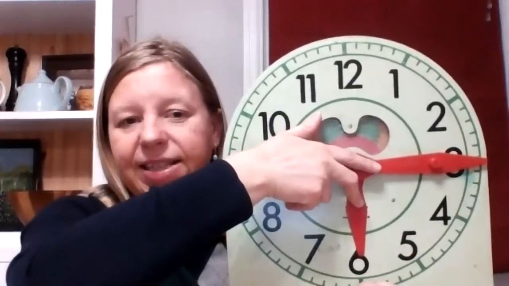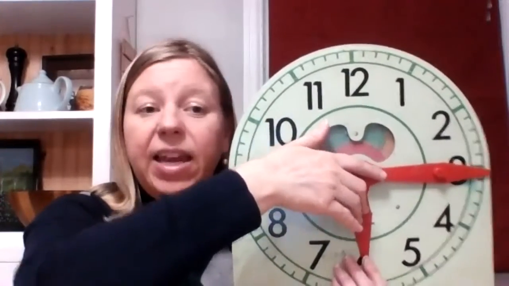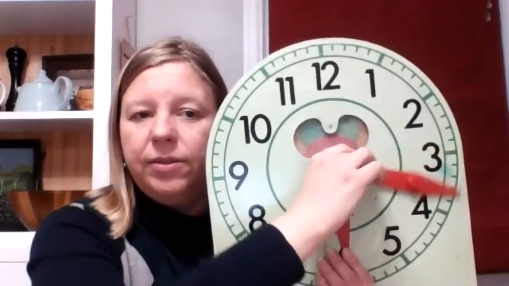So now we have our hour hand pointing to the 6 and the minute hand pointing to the 3. It is now 6:15. Now let's move it another quarter.